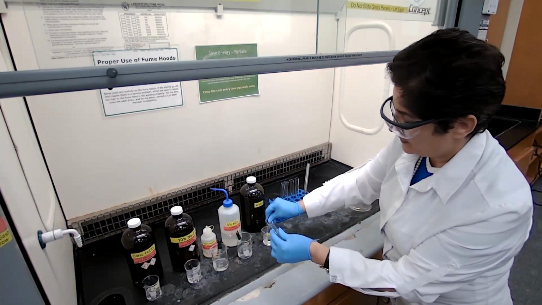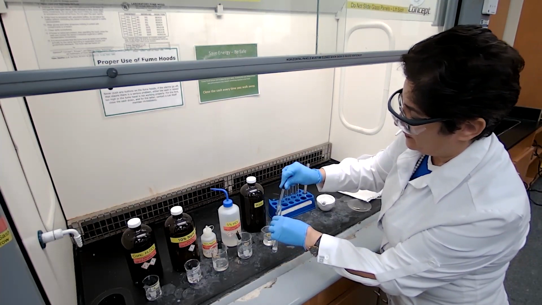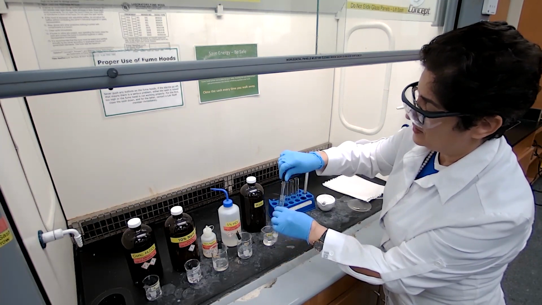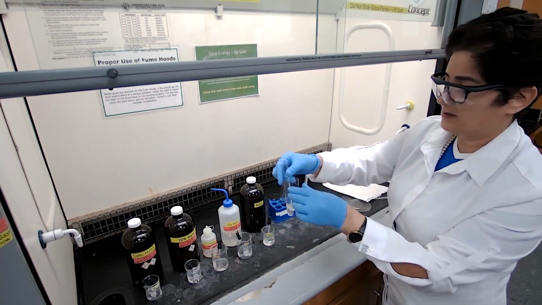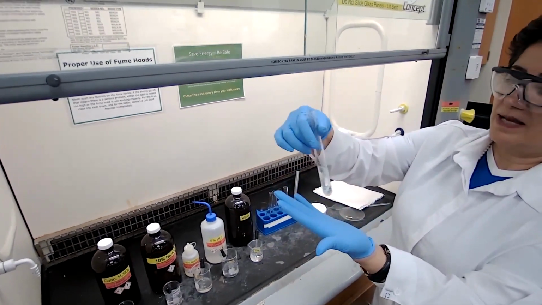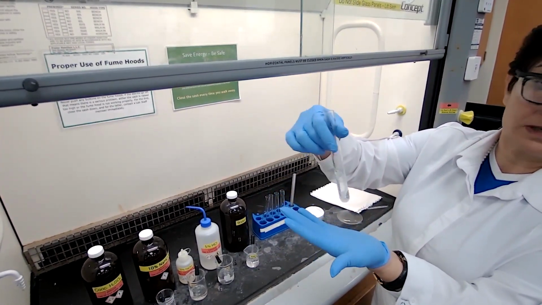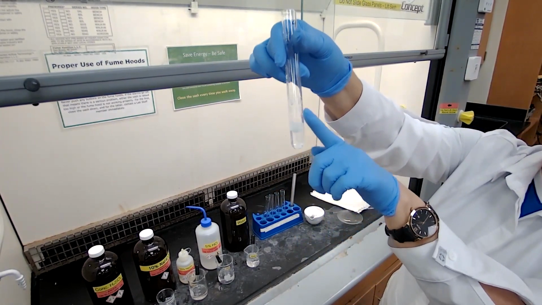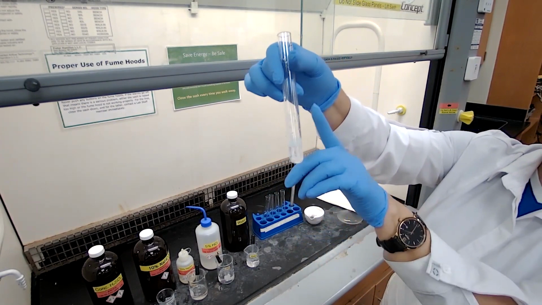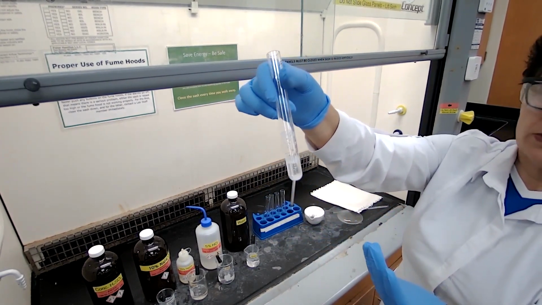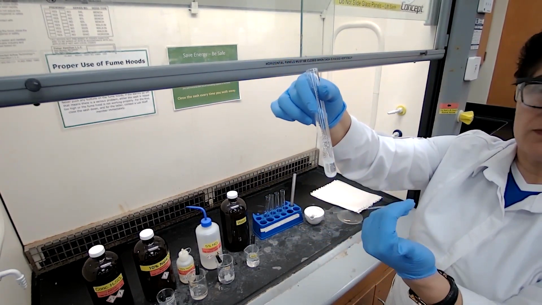So I have 1, 2, and 3 droppers, which is 3 milliliters of the solvent. I would shake it for about 10 seconds and see if it dissolves or it doesn't dissolve. You could see that the solid pieces are there, and it doesn't matter how hard I shake, it doesn't dissolve. So the conclusion is it did not dissolve in water.